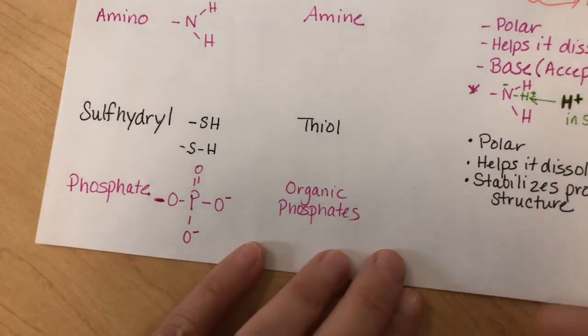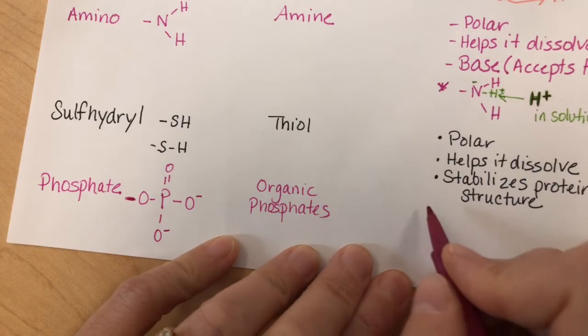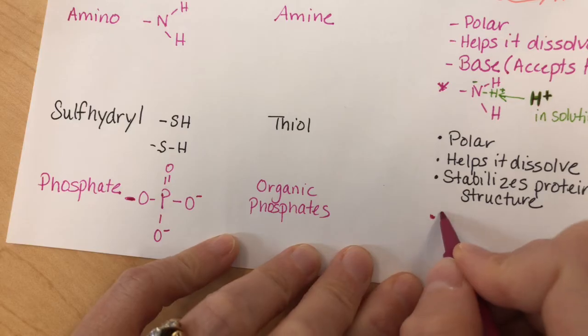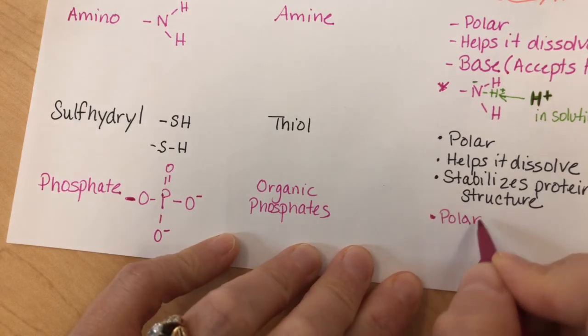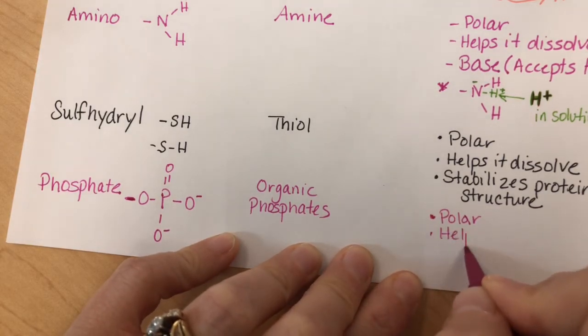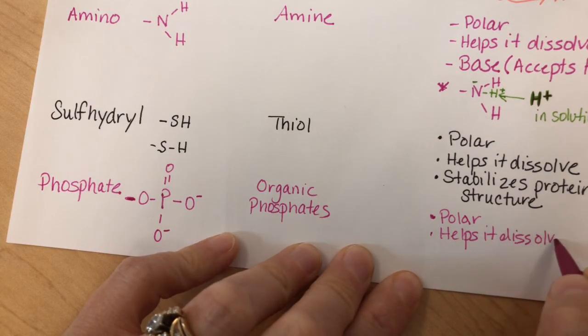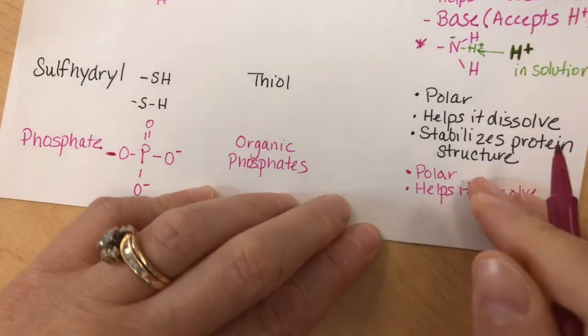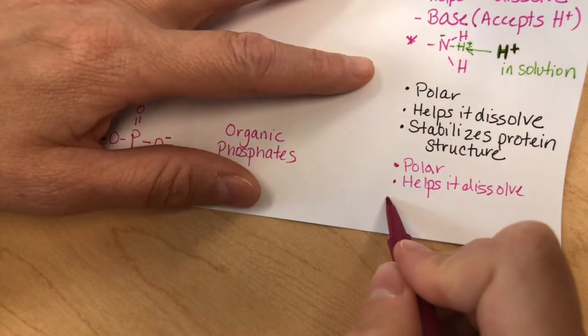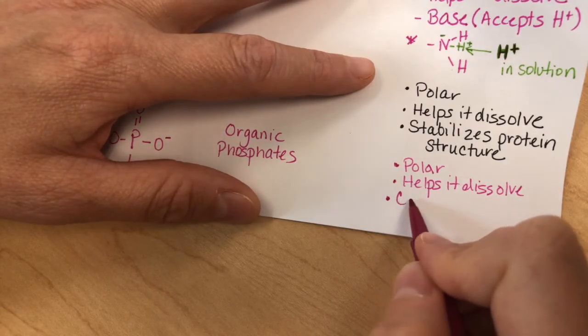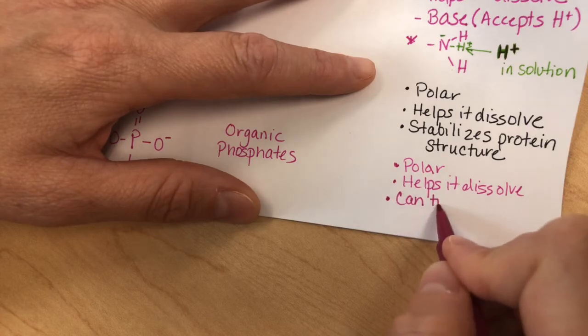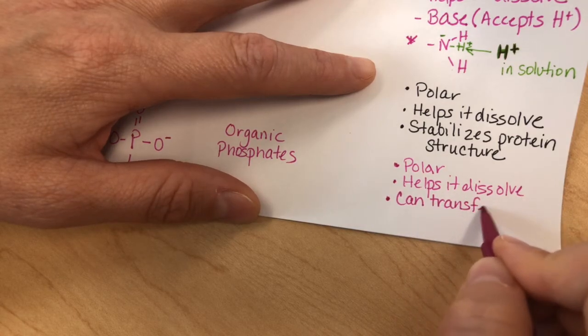All right, so what's true about these guys? These are polar, helps the molecule it's attached to dissolve in water. But something unique about this is that it can transfer energy between molecules.